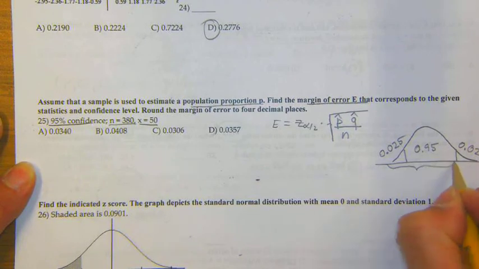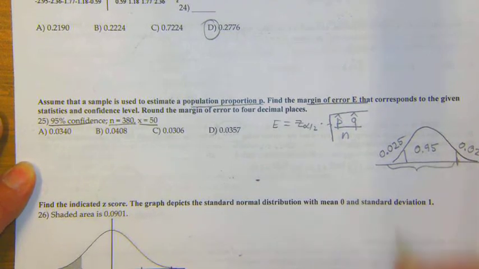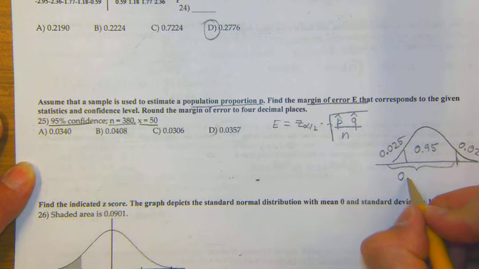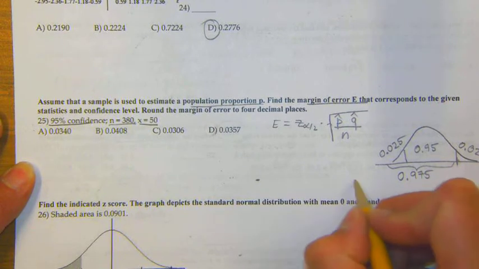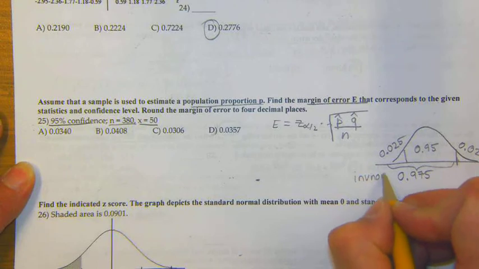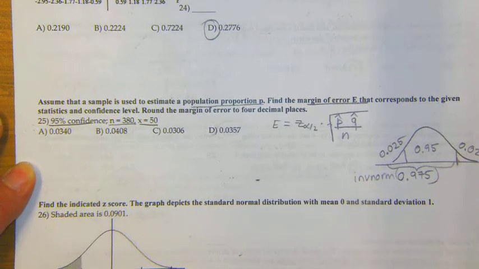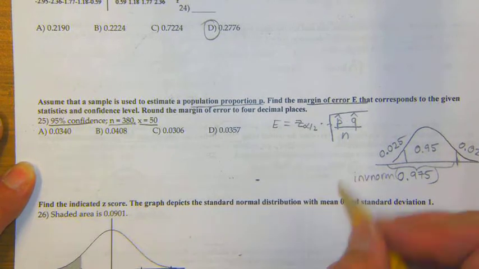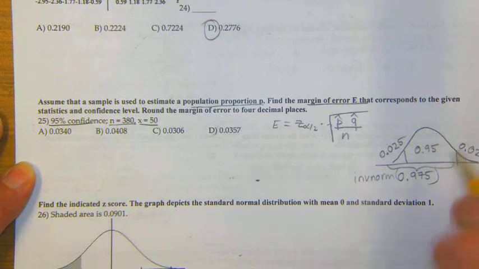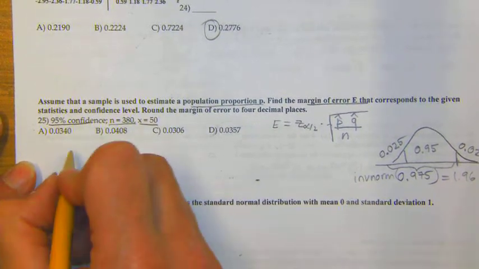Then finding our critical value, which is the z-score over here, we have to add the two areas to the left. And then we're going to take the inverse norm of 0.975. This is one of the common ones we've used. So the inverse norm of 0.975 is 1.96. So it's one of the ones that's given on your formula sheet.